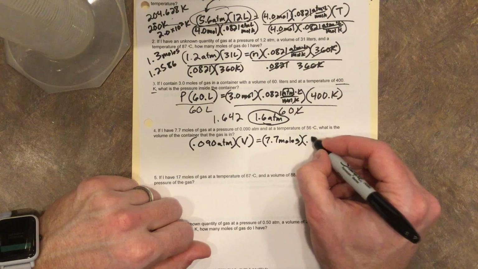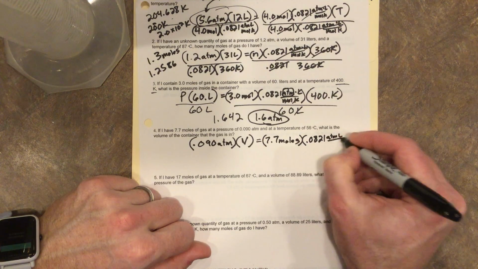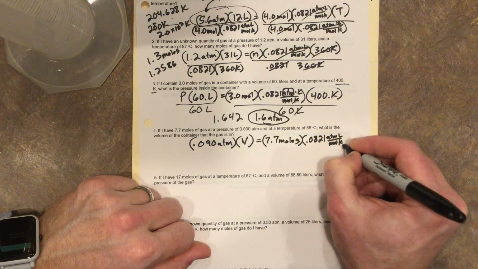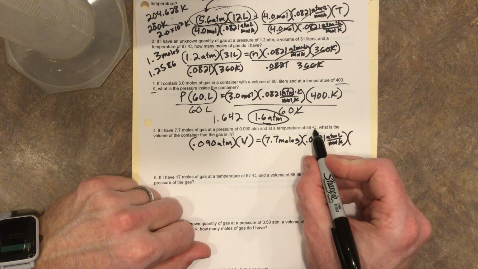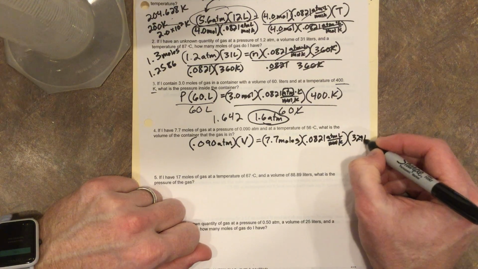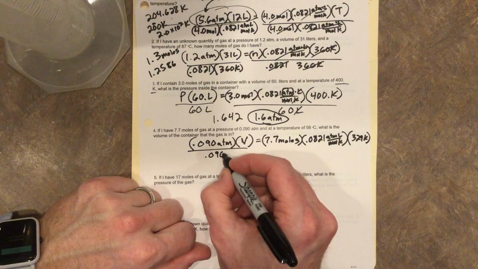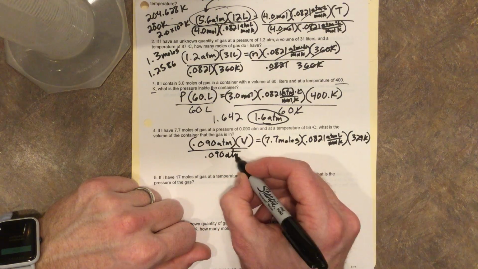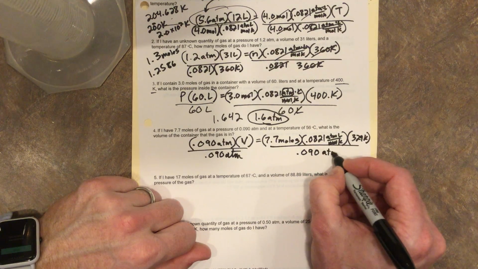The R, 0.0821 atmospheres, liters, moles, Kelvin. And then temperature, 56. That's Celsius, so I better add 273 to it. So I'm going to go ahead and get 329 Kelvin. Boom. Now I'm going to divide both sides by 0.090 ATM.